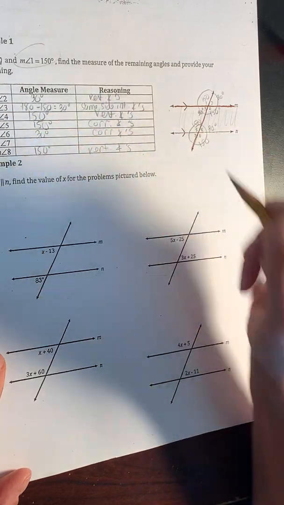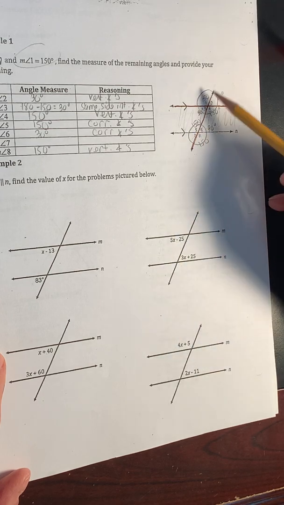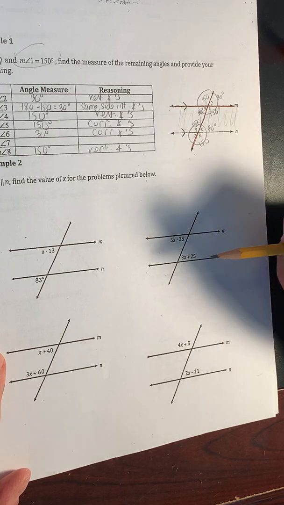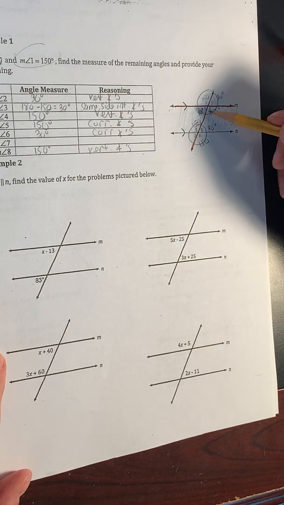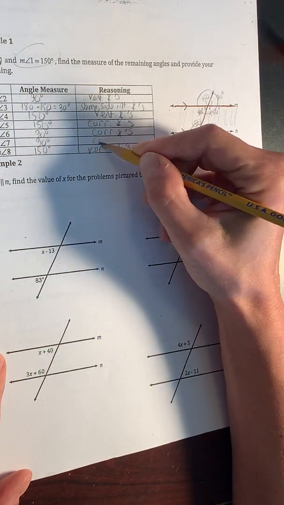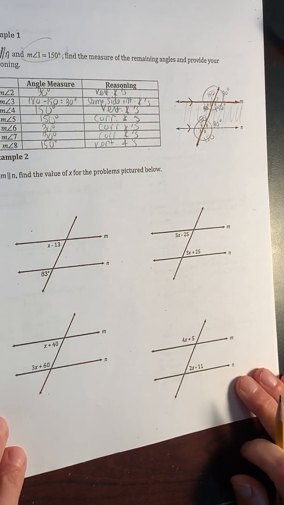Corresponding angles. Now to find 7, we could do vertical, or again, we could do corresponding. 3 with 7, it's your choice. I'm going to do corresponding. 3 corresponds with 7, so they are congruent. Corresponding angles.